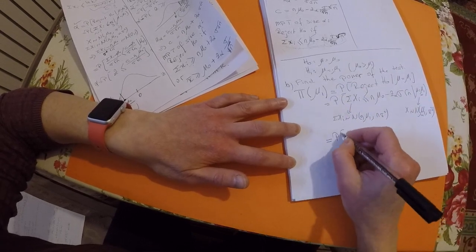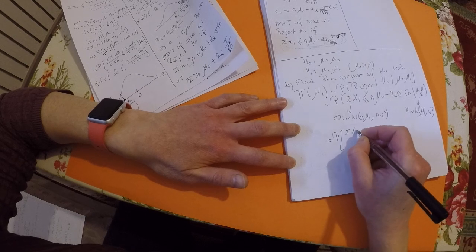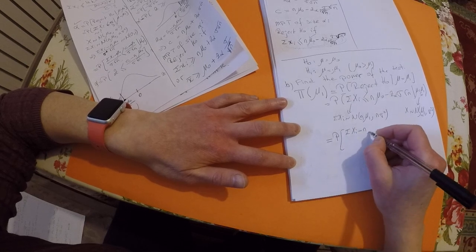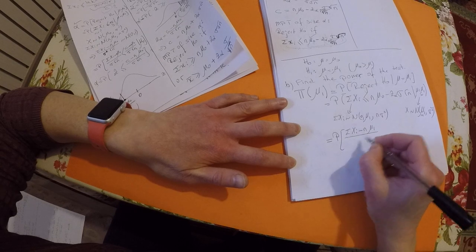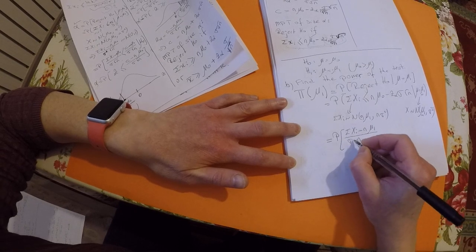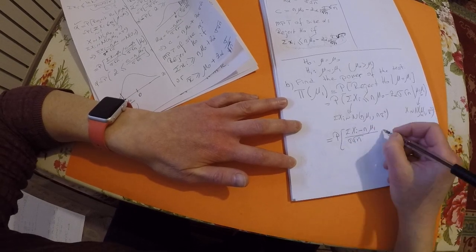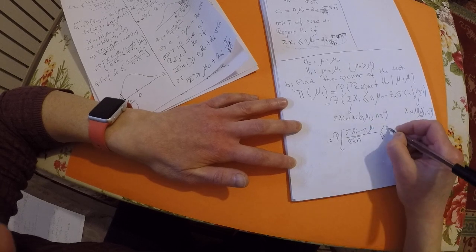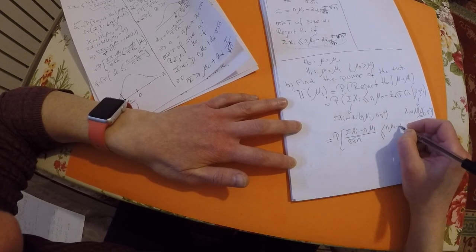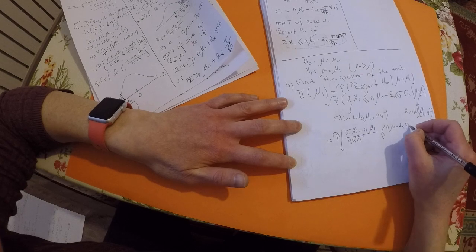So the probability that summation xi minus n mu1, divided by sigma square root of n. Okay, then this is the constant part minus z sub alpha sigma square root of n.